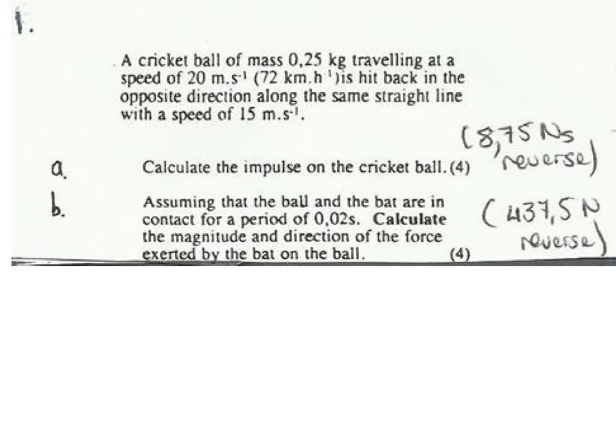We have a cricket ball and it's got a mass and it's traveling at a certain speed. Luckily, they've done the conversion from kilometers per hour to meters per second for us, but you might have had to do that. If we can just remember how to do that, we would have said 72 kilometers per 1 hour is the equivalent of 72,000 meters per 3,600 seconds, and you land up with 20 meters per second.